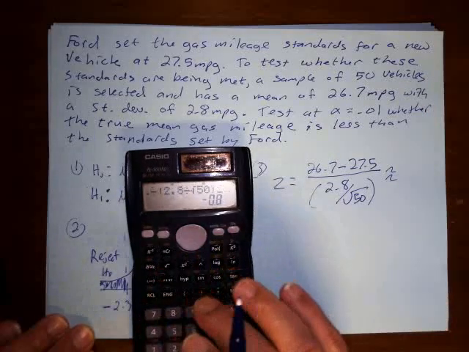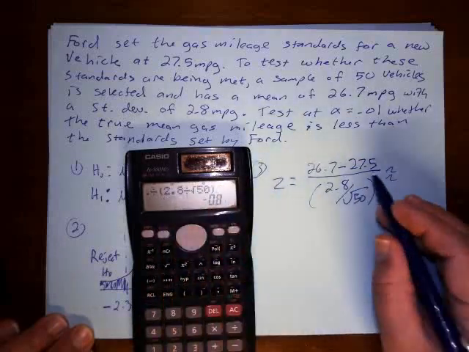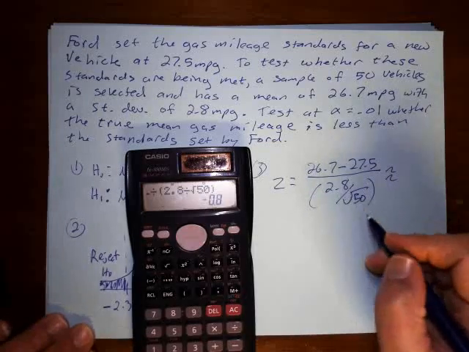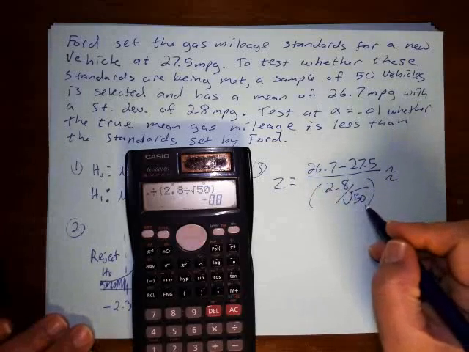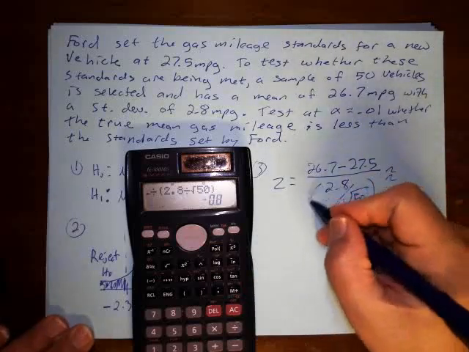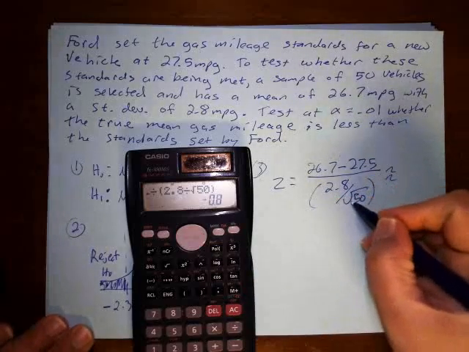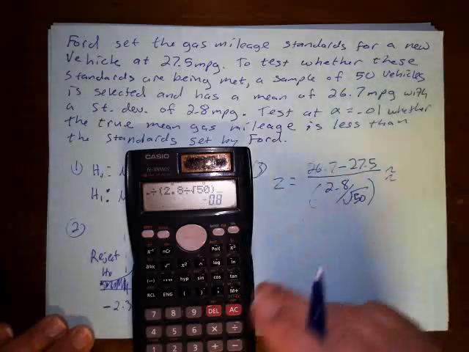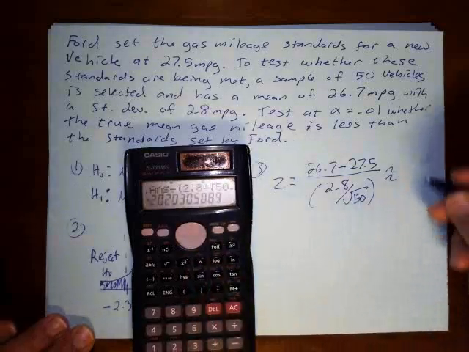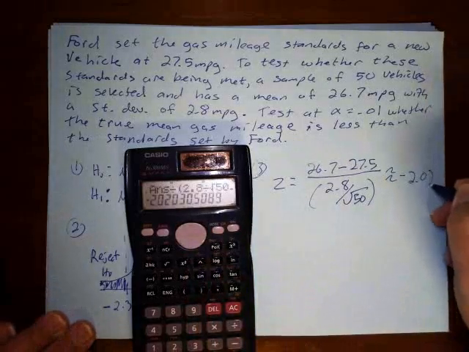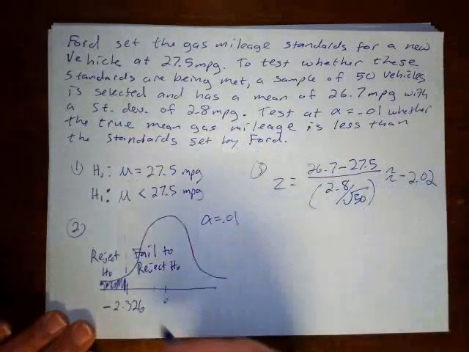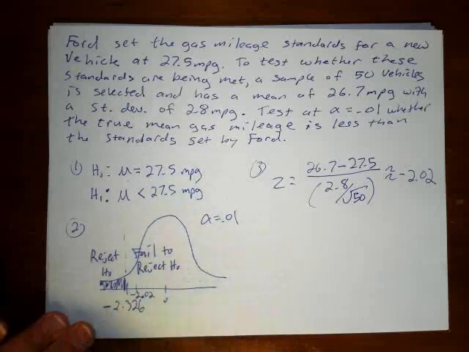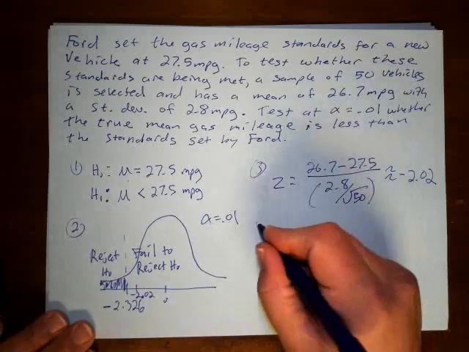Square root of 50. I was going to say, if you forget this parentheses, then your test statistic is going to be really, really tiny because it's going to divide by 2.8 and then divide by this as well. Divide the answer by that, and that's not what you want. You got to have this in parentheses so it divides this first, and then it divides the top by a smaller number here. Okay, so you got to have those parentheses there, and when you do, you get negative 2.02. And negative 2.02 actually does not lie in the rejection region. Okay, it lies in the fail to reject region.